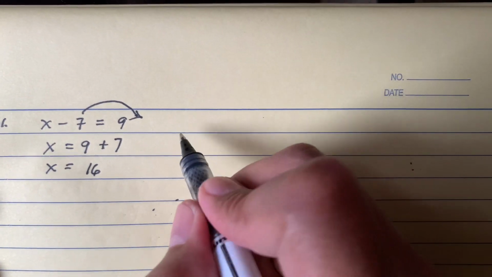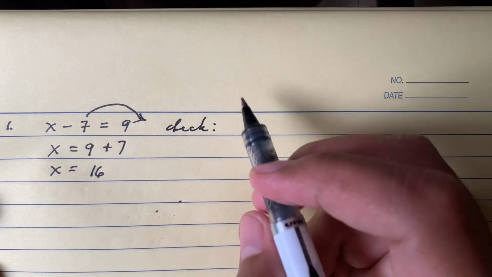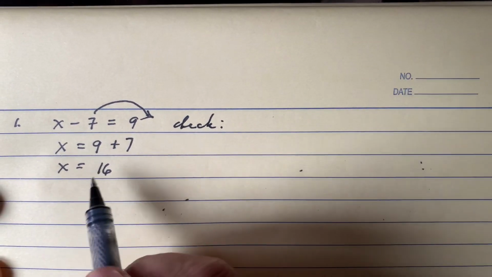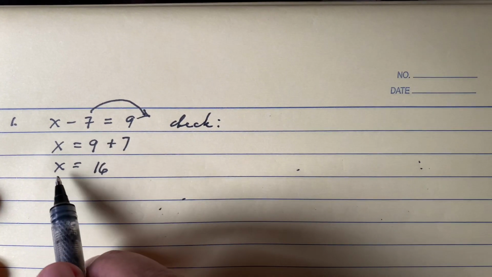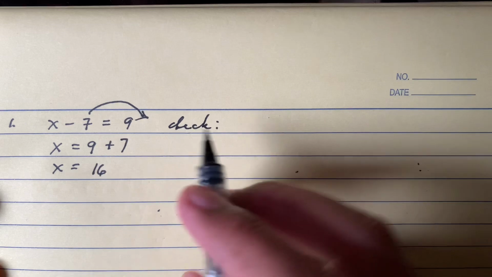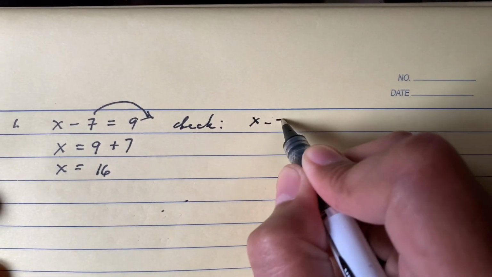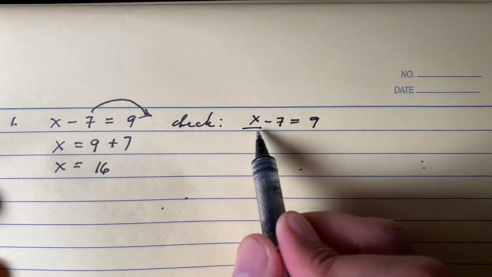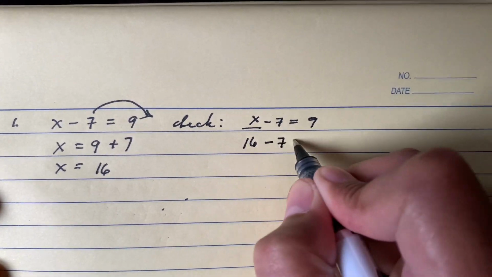Now, let us check. To check is simply to replace or substitute the value of your x. We got the value of x which is equal to 16. So from our given linear equation, we have x minus 7 equals 9. Now, replace your x by 16. So we have 16 minus 7 is equal to 9.